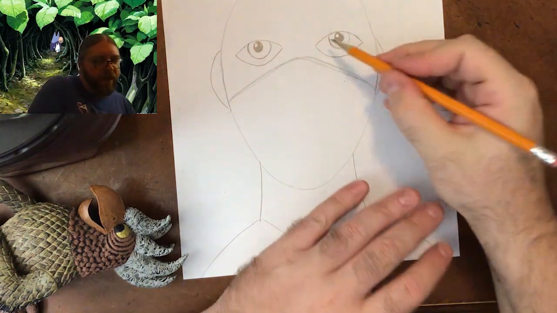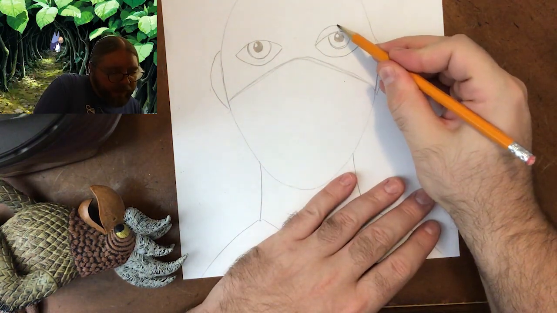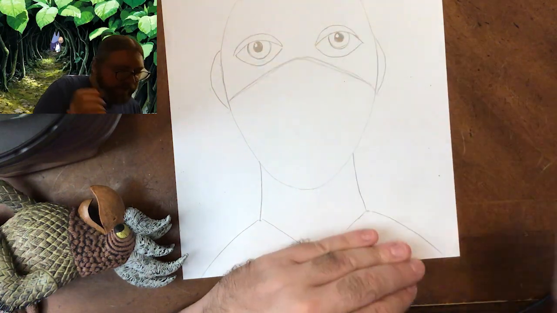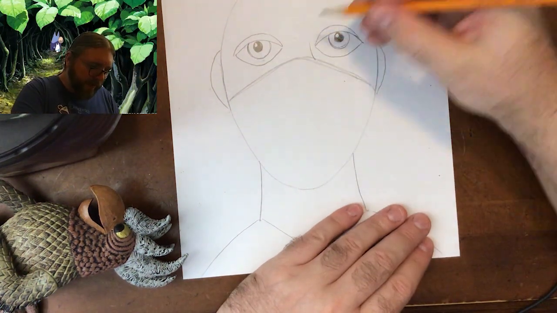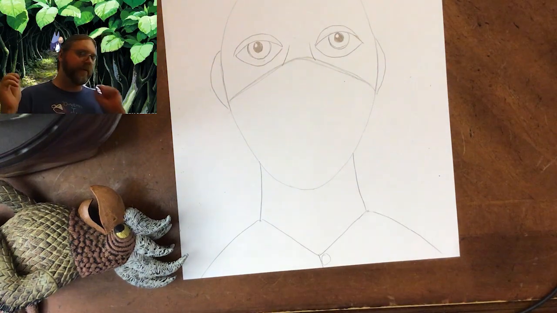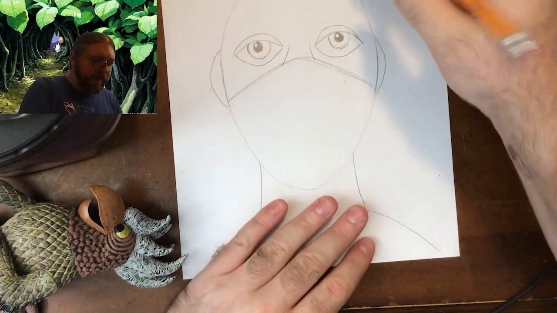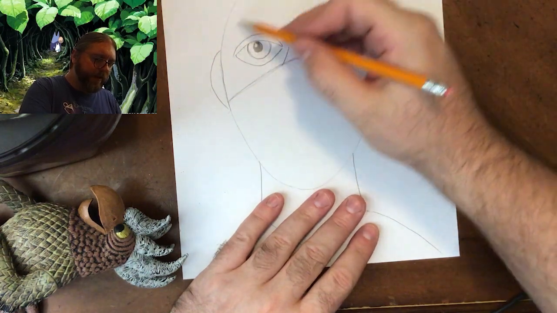There we go. Now I could put a little eyelid above my eye by just doing another little curve above it like that. I could put a little hint where my nose would be by drawing two little lines up. All right. And then my hair.